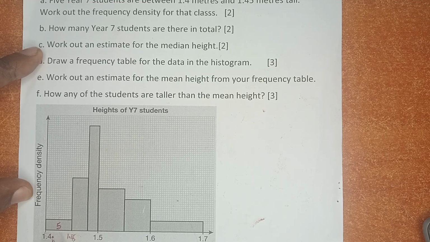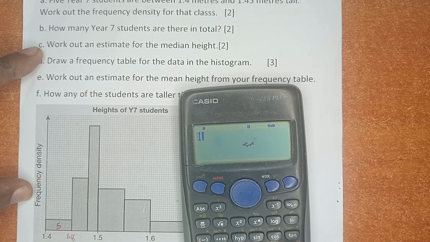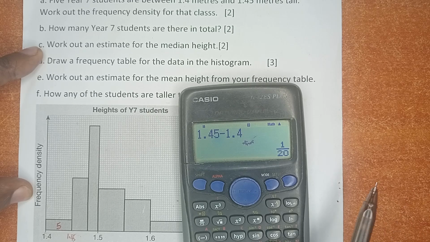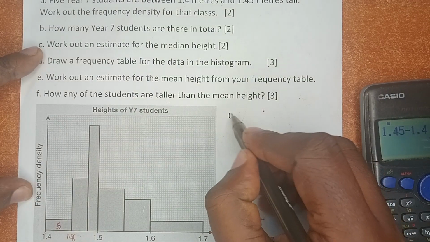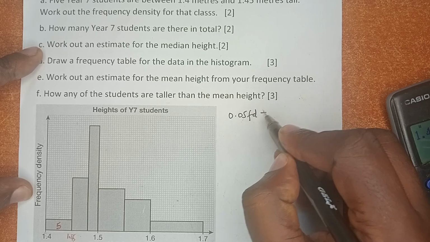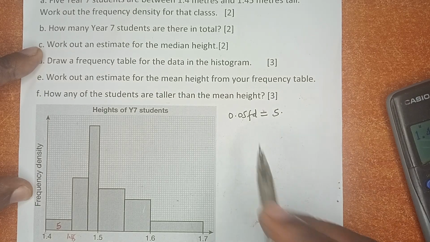The area of a specific bar gives us the frequency, and that means we have the width 1.45 minus 1.4, which is 0.05, times x. So 0.05 times the frequency density should give us 5. The height is the frequency density.